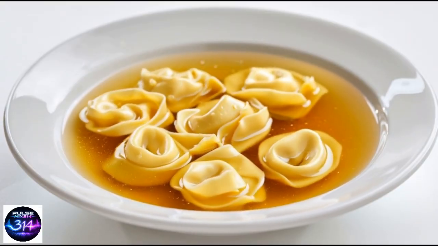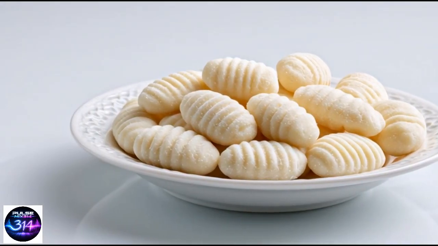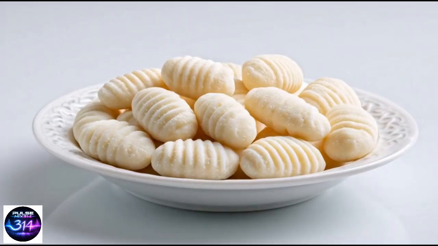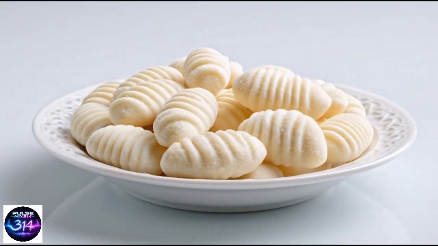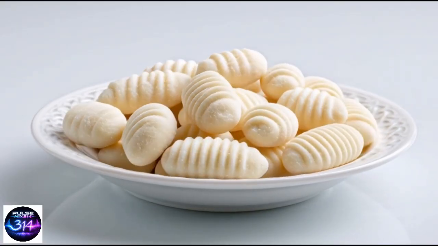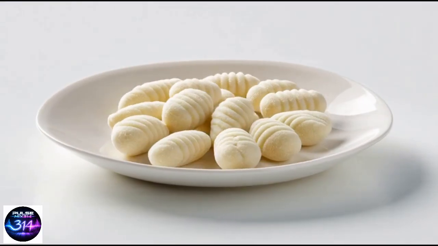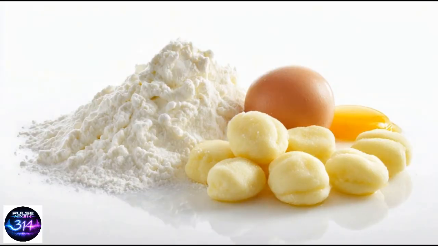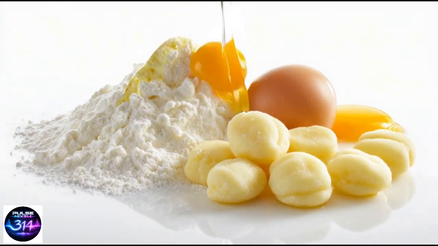The name is pronounced with a silent G, and the word comes from an old Italian term for a knot in wood, referencing the small lumpy shape of each piece. Gnocchi are traditionally served with tomato sauce, pesto, or melted butter and sage. While potato gnocchi is the most common version, they can also be made from ricotta, semolina, or spinach.